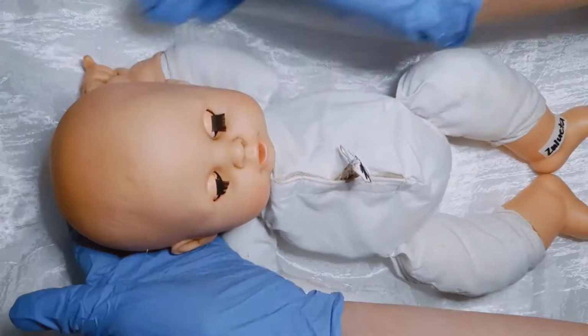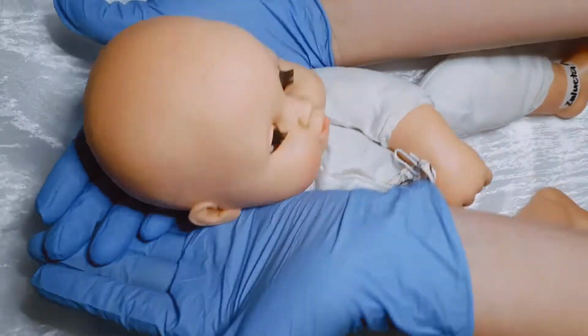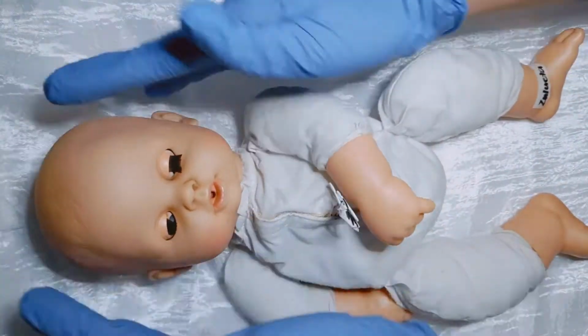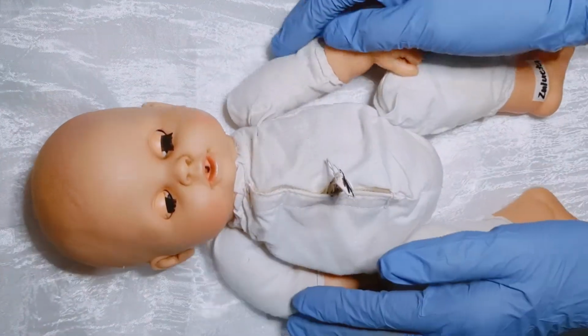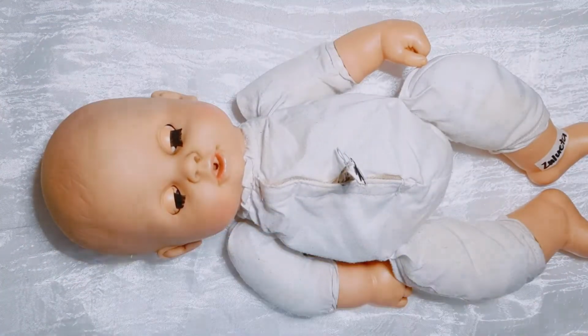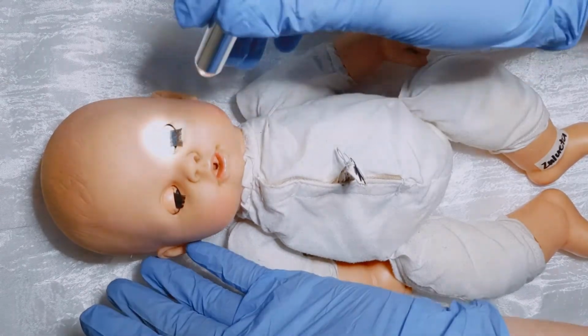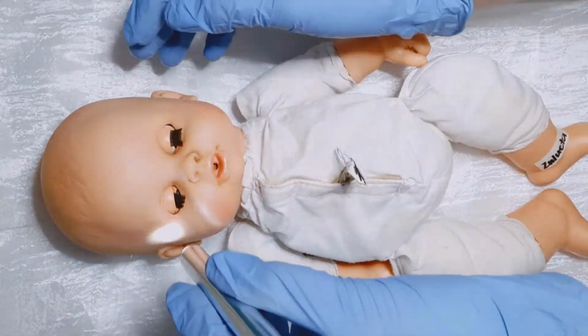Now, I'll be inspecting the head of the baby for any abnormalities or deformities. And after that, I will inspect the newborn's eye, external ocular structures, and internal ocular structures by using the penlight.